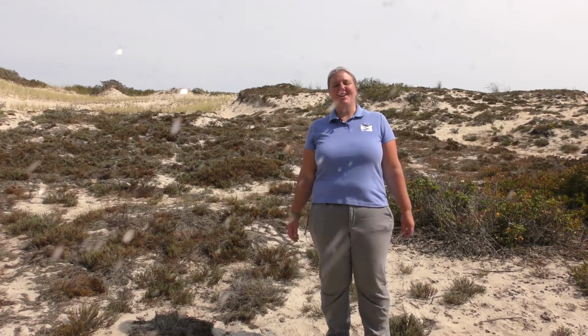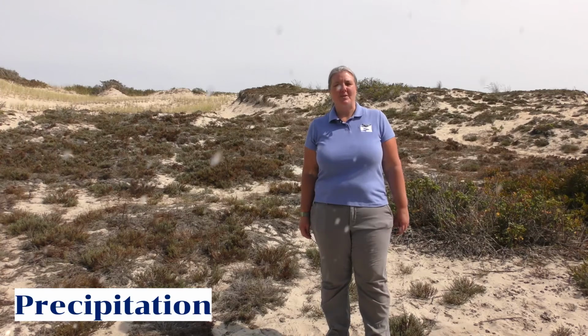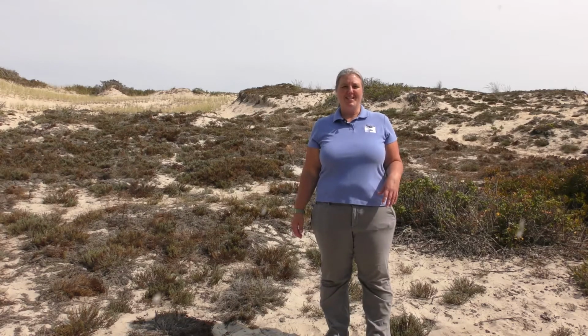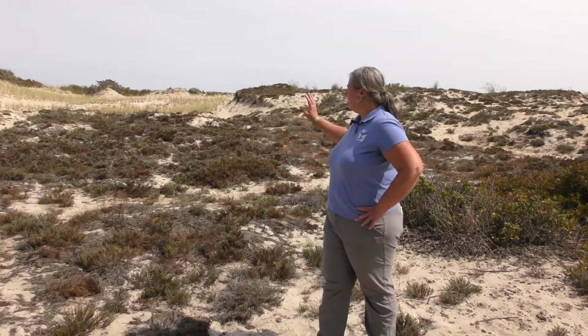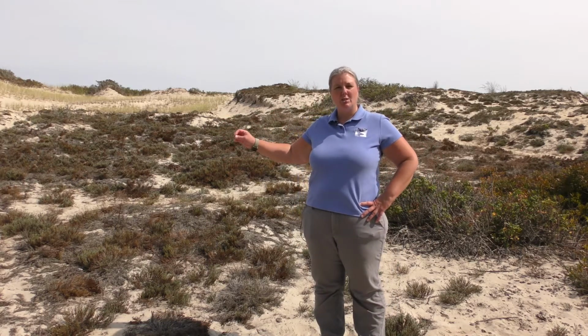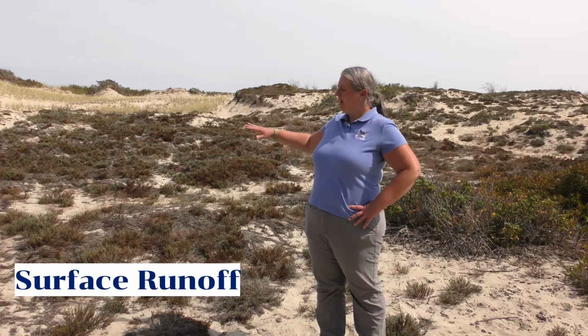Rain is also called precipitation, and precipitation comes down from the clouds and onto the ground. Over here in the hills, it is either absorbed into the ground through a process called absorption, so that the plants can use it by taking it in through their roots, or it's running off the land, running down the land, which is another process called runoff.